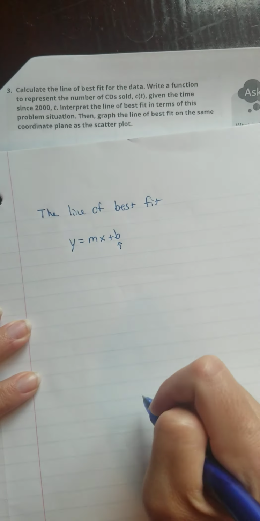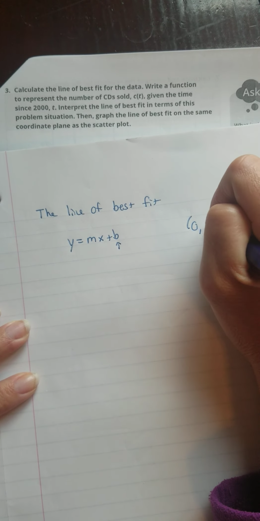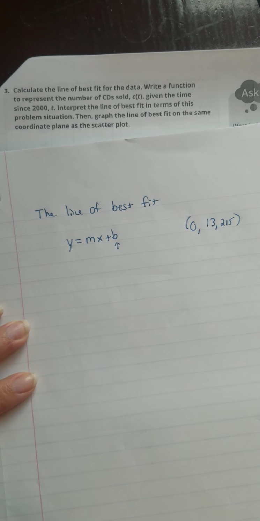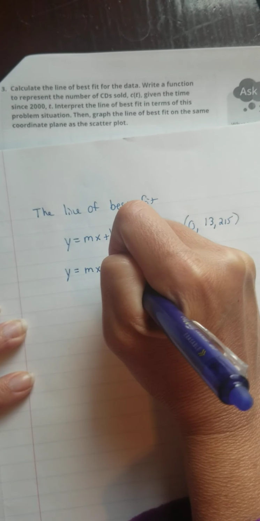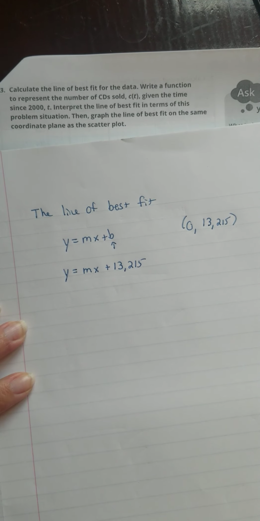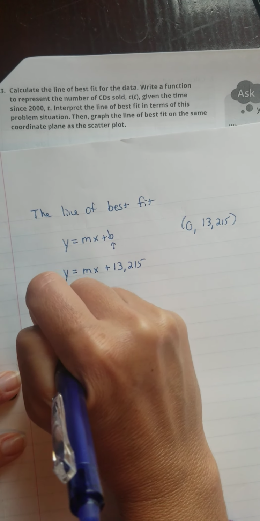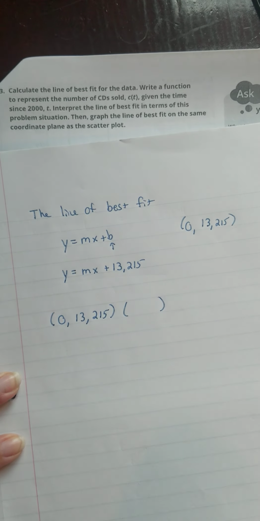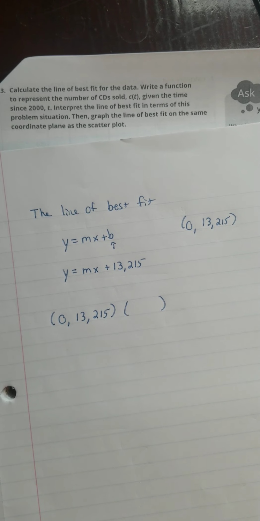We know what our b is. When our x is 0, my b is my y-intercept, and that was 13,215. So I know what my y-intercept is. I don't know what my slope is, and that's what we're going to calculate. Pick out 2 points in your data set. We can use 0, 13,215. And I'm going to pick out another point from the data set.